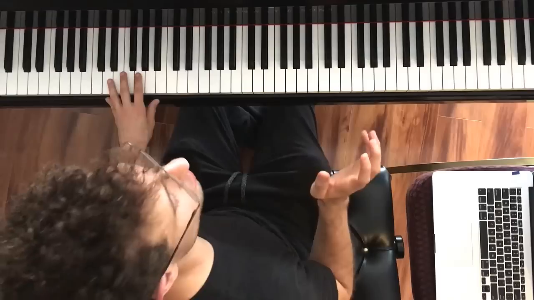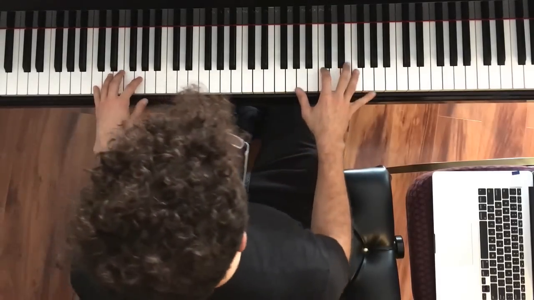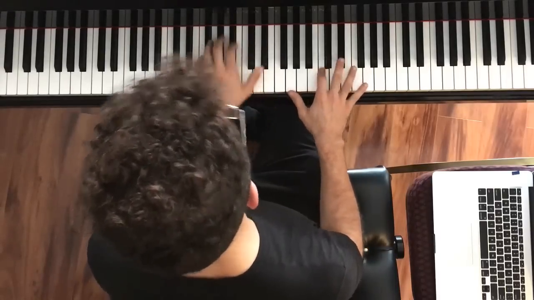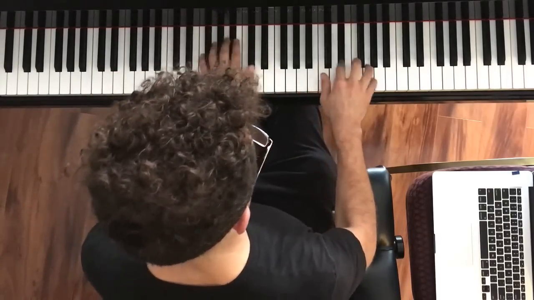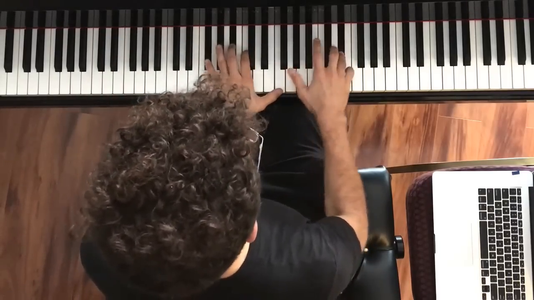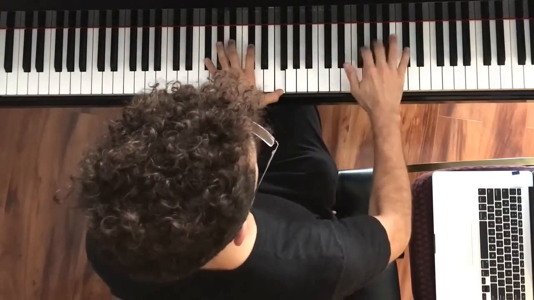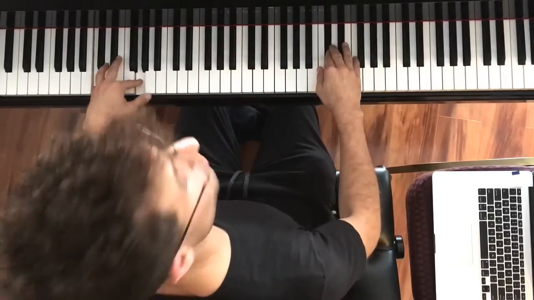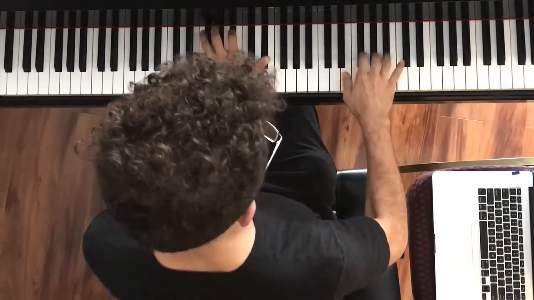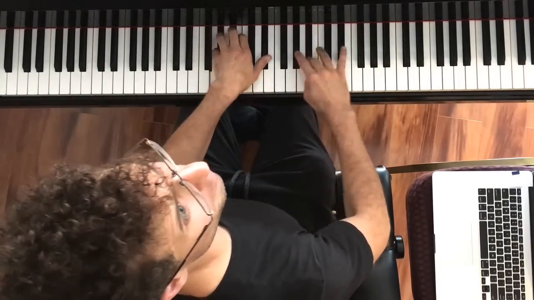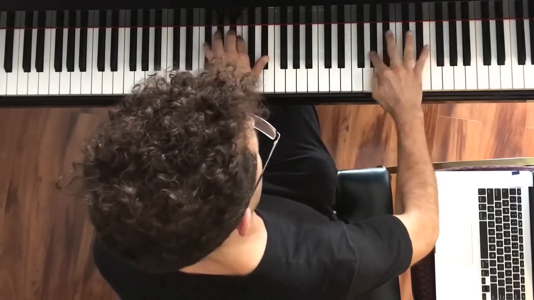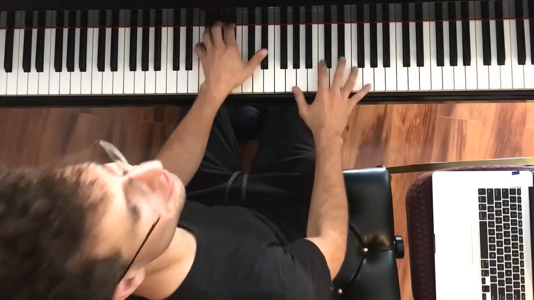Alright, so see if you can follow along what I'm doing. I'll try to say it as I'm doing it. Just for example purposes, C minor, A flat, F sharp, and now A flat major minor, then back to C, right?